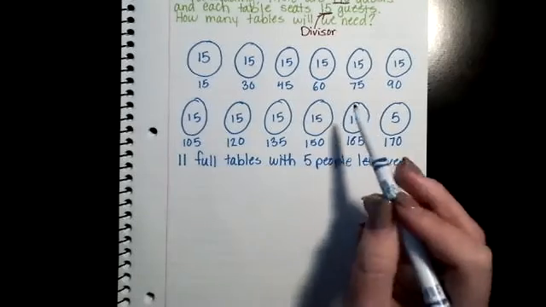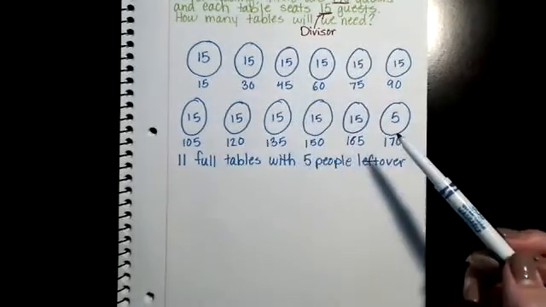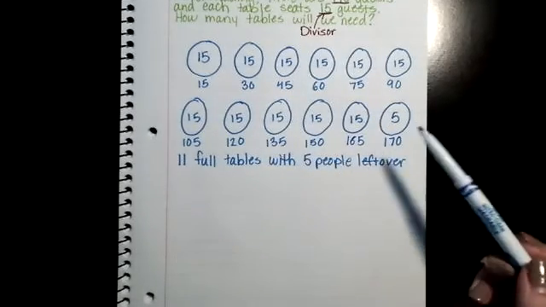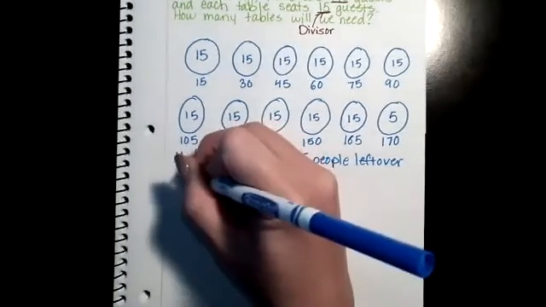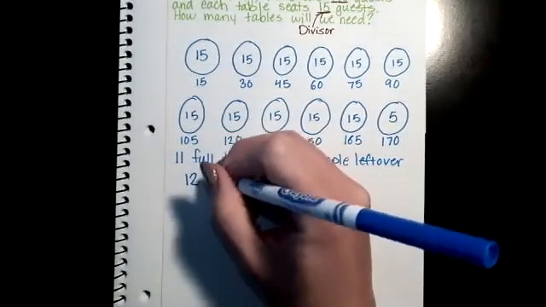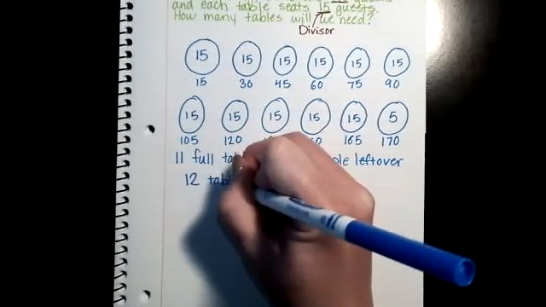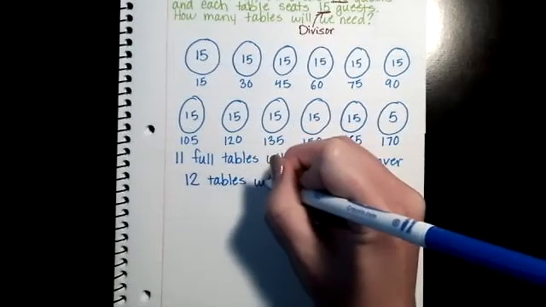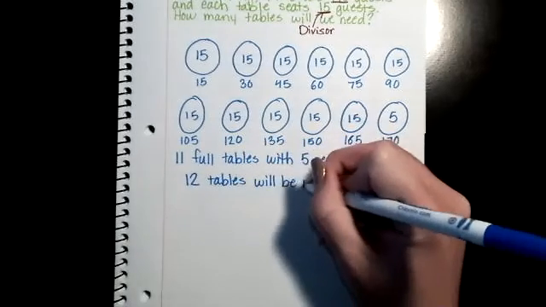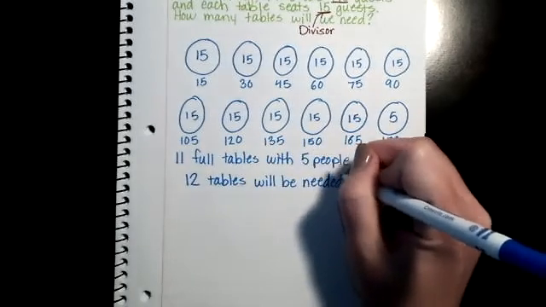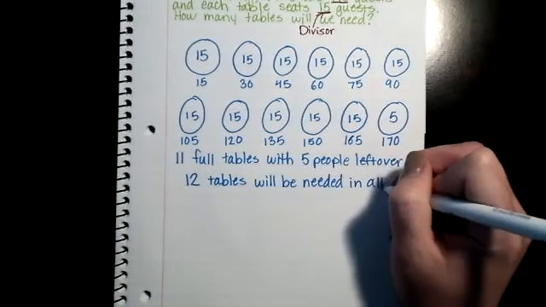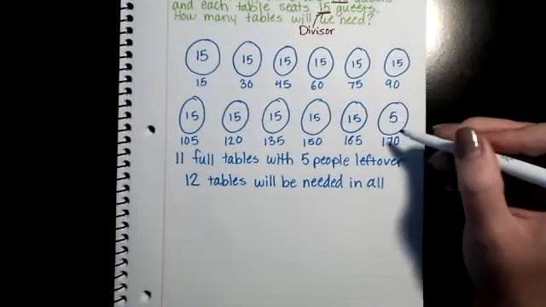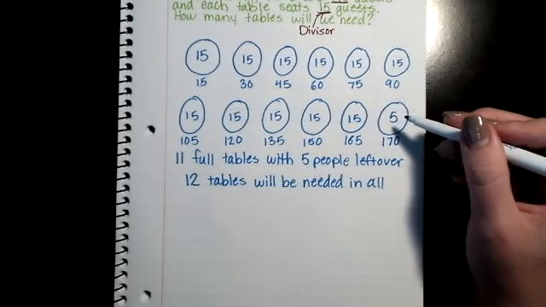Okay, now in the case of this word problem, those 5 people are not just going to stand in the corner, they still need a place to sit. So I'm actually going to need 12 tables will be needed in all. We're just going to have to know that that last table is going to have some extra space at it because it is not a full group of 15.